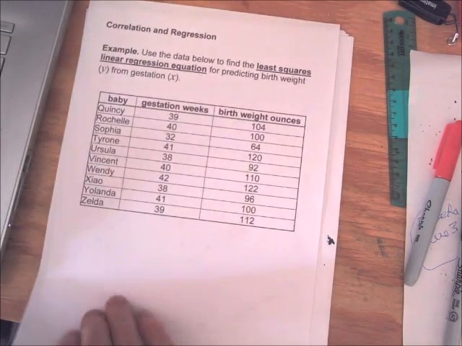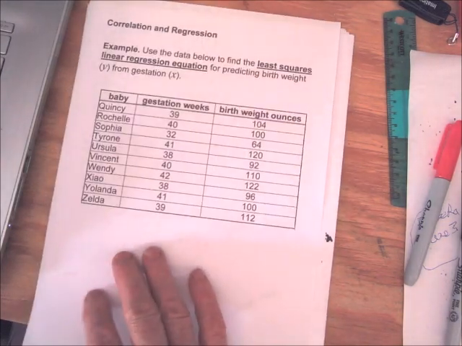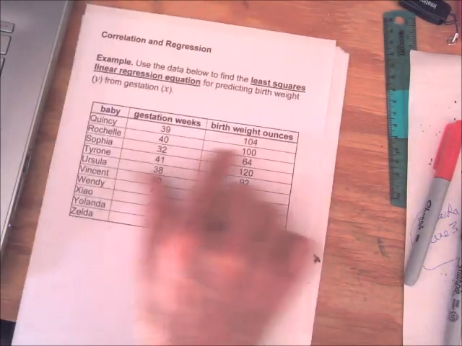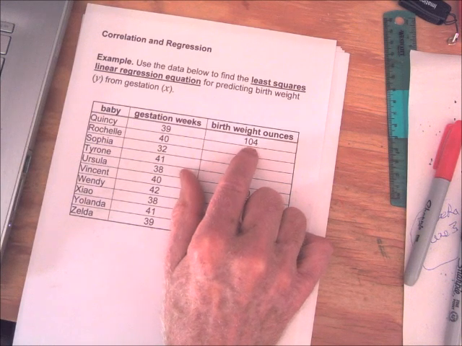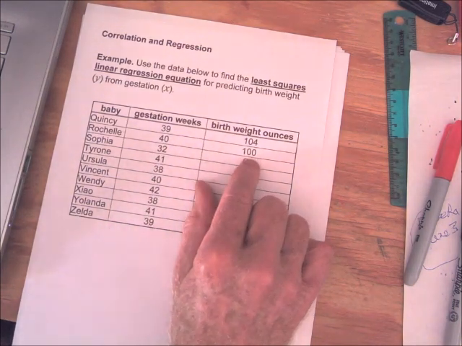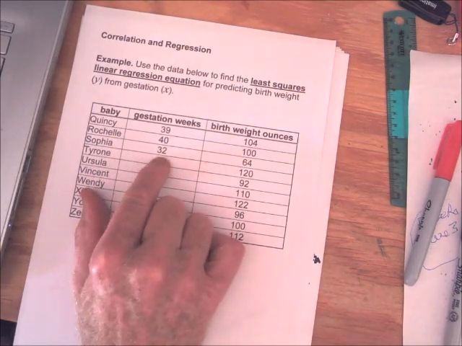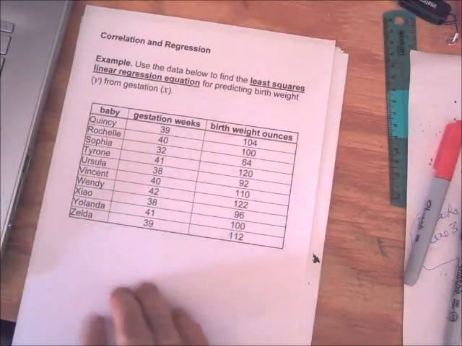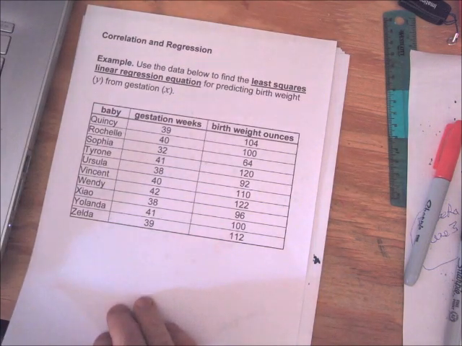Okay, so this is the same data we had before. Quincy was born after 39 weeks and weighed 104 ounces. Rochelle was born after 40 weeks, weighed 100 ounces. Sophia, born after 32 weeks, weighed 64 ounces, and so forth. So let's first get the mean and standard deviation for x.